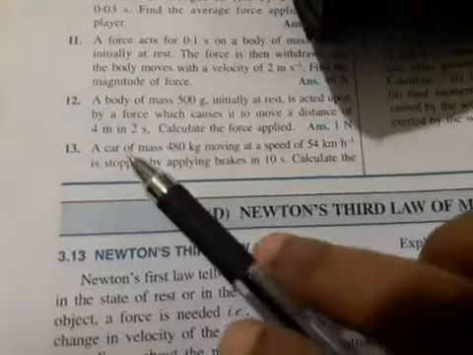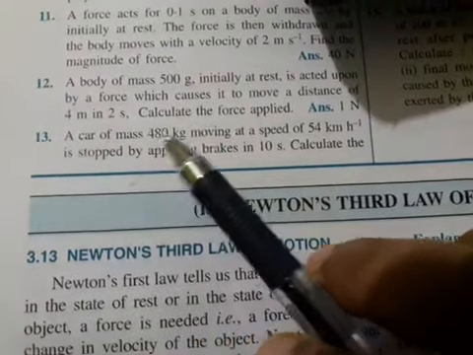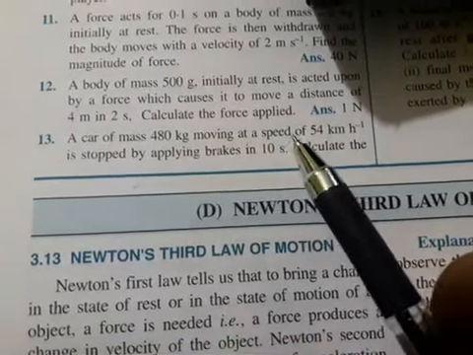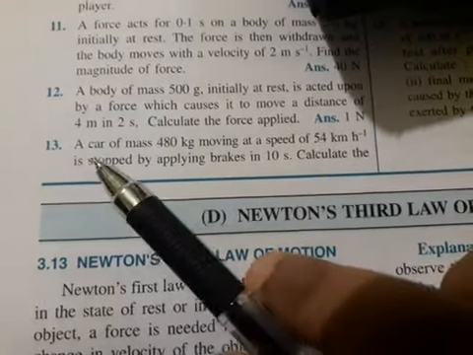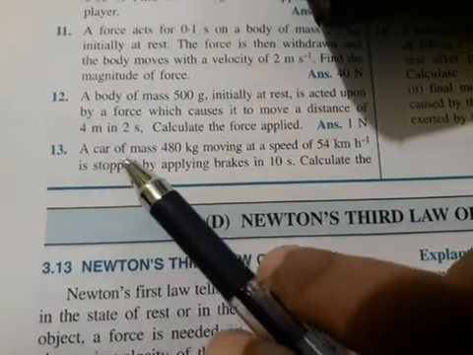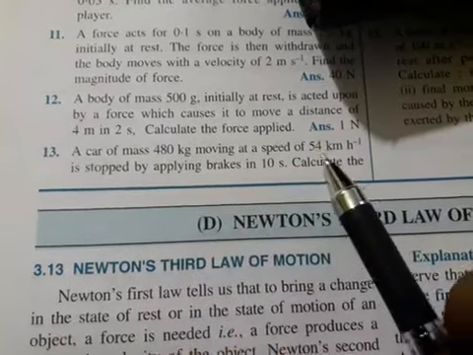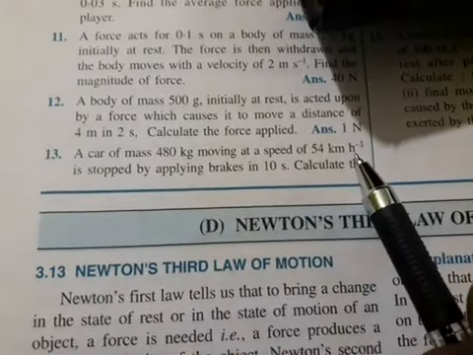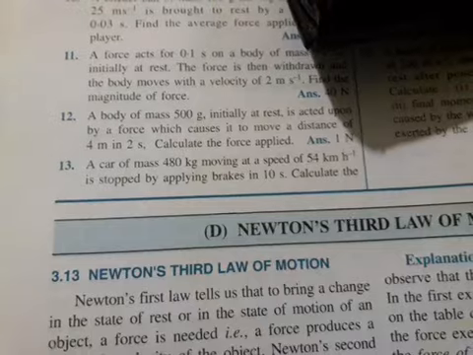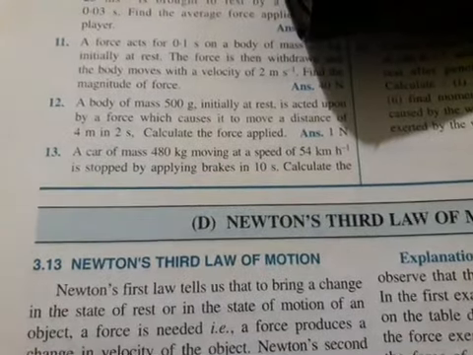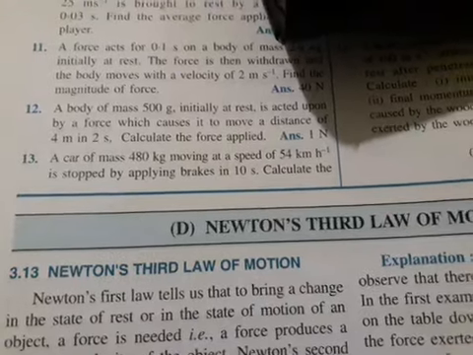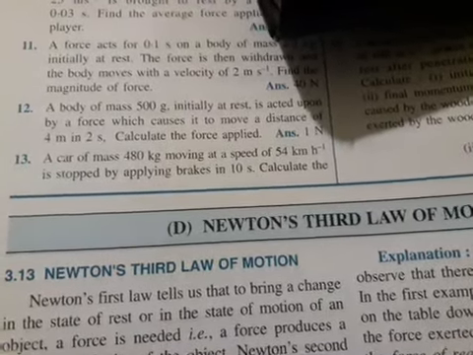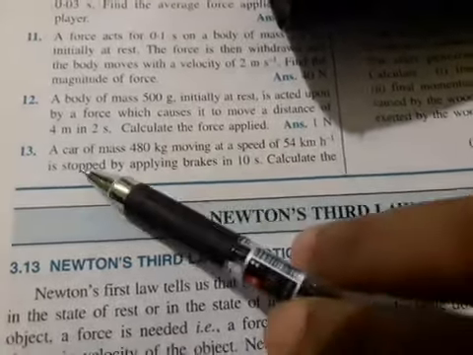Going to question number 13. A car of mass 480 kg moving at a speed of 54 km per hour is stopped. That means final velocity is 0, initial velocity is 54 km per hour, and it is stopped by applying brakes in 10 seconds. Clear? So mass is given as 480 kg and speed you have to convert it to meter per second, and then it is stopped.